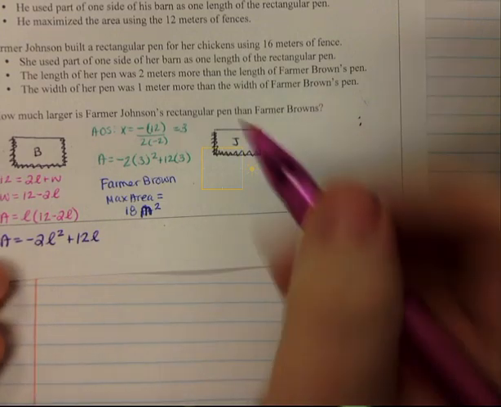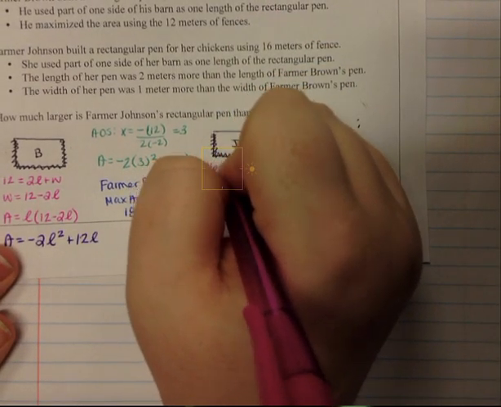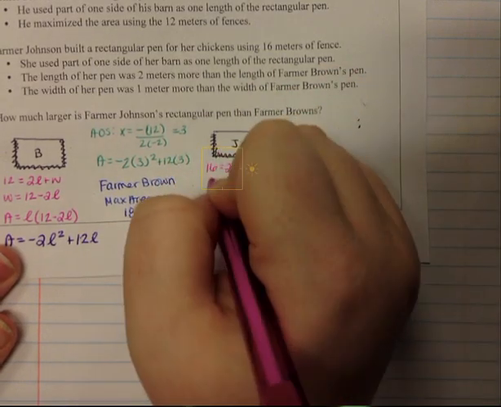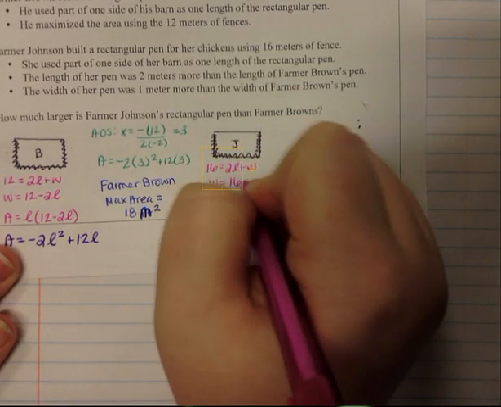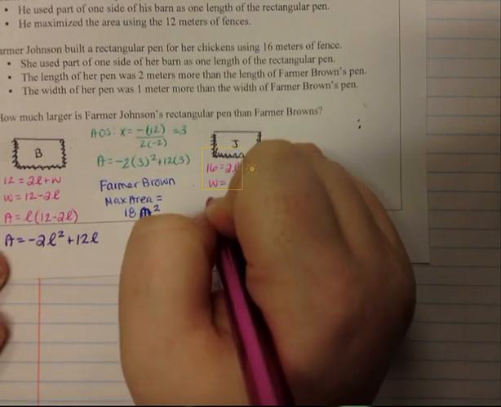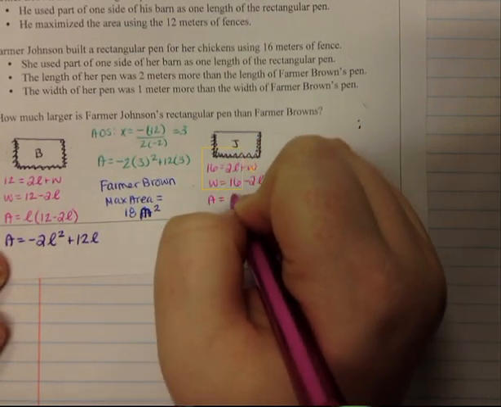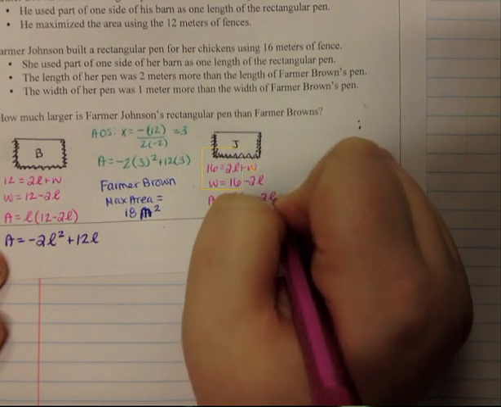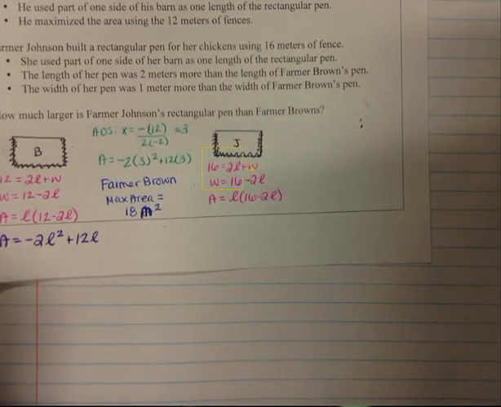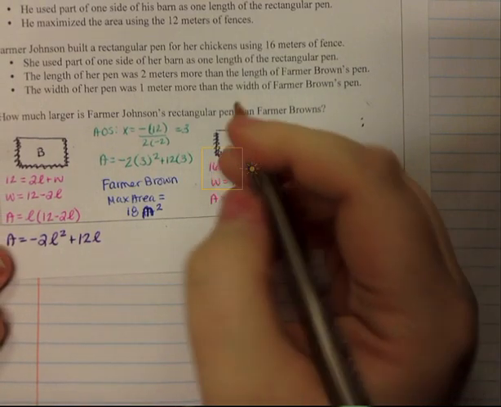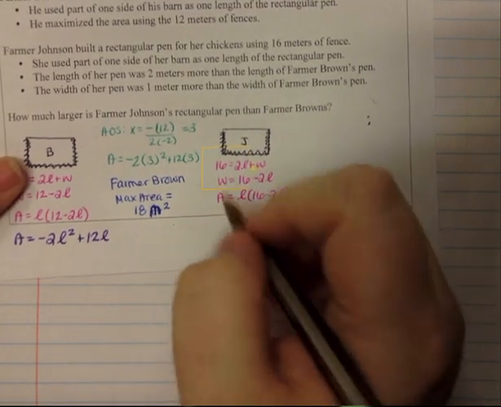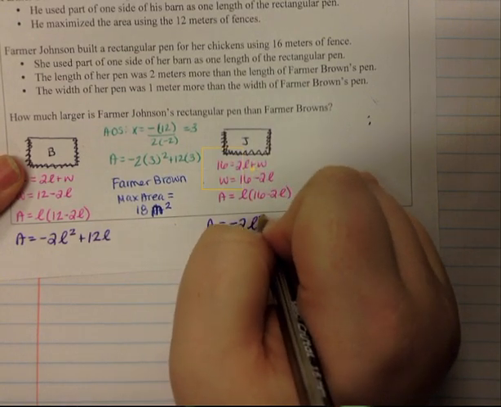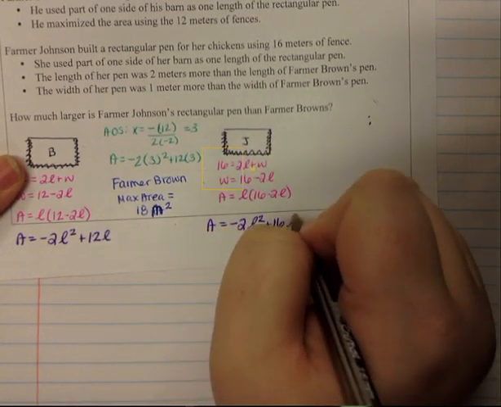So her perimeter will be 16 equals 2L plus W. Then her width will be 16 minus 2L. So her area will be L times 16 minus 2L. In standard form, same thing that we did for Farmer Brown, our area is equal to negative 2L squared plus 16L.